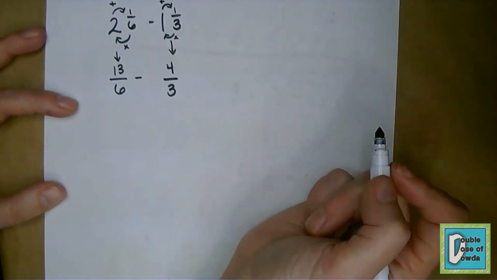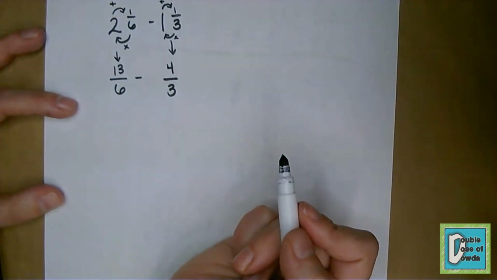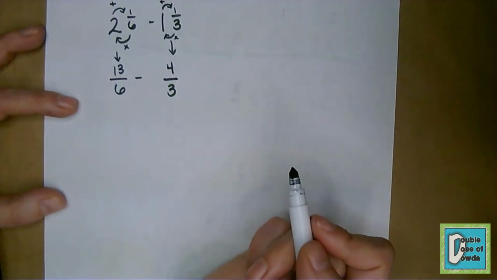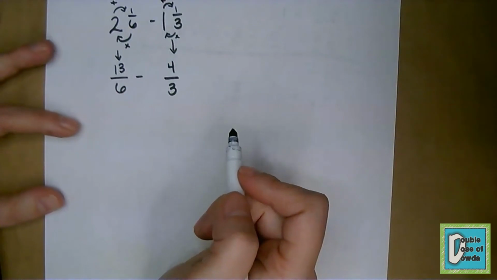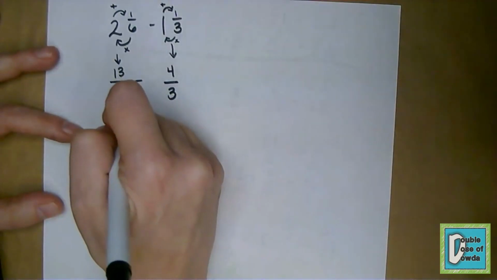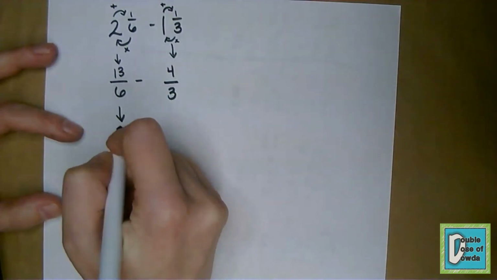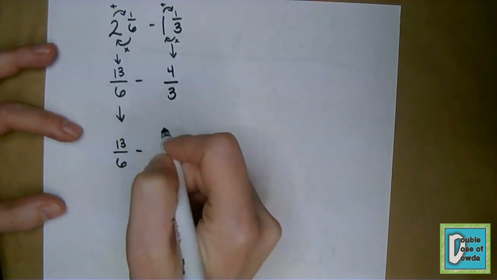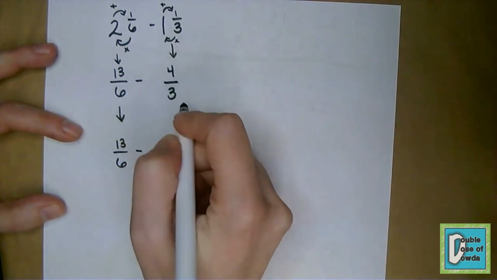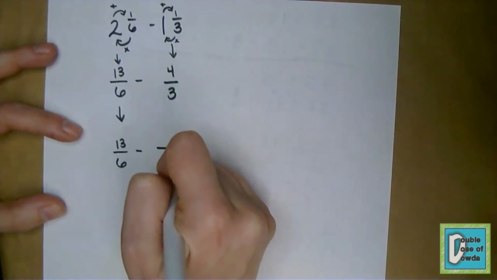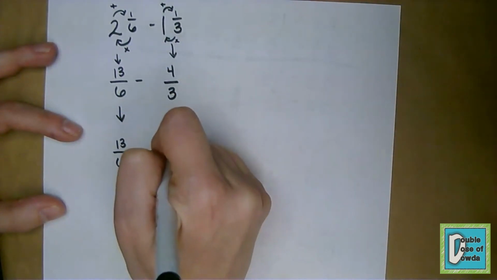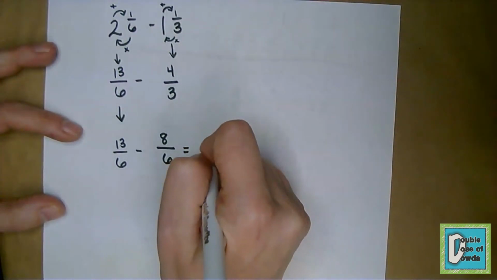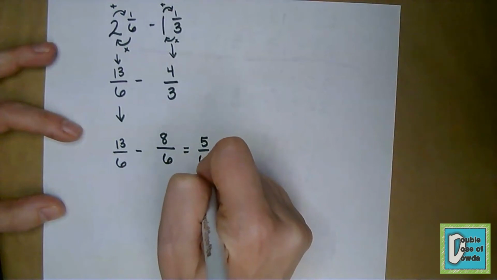So on this one, the problem is, again, we can't subtract unlike denominators unless we change to an equivalent fraction. So 6 is going to stay the same, so I still have 13/6, and I'm going to be taking away, I need an equivalent fraction, so 6, that will be 8. 13/6 minus 8/6 equals 5/6.